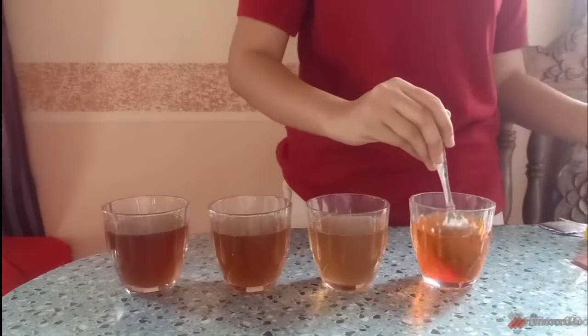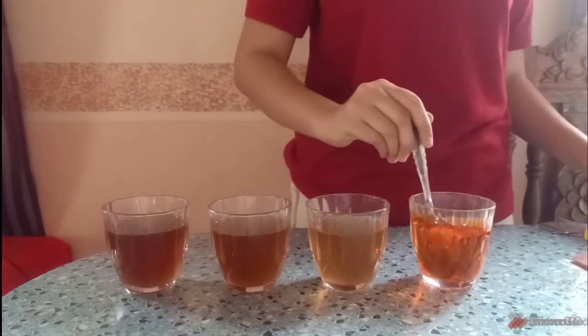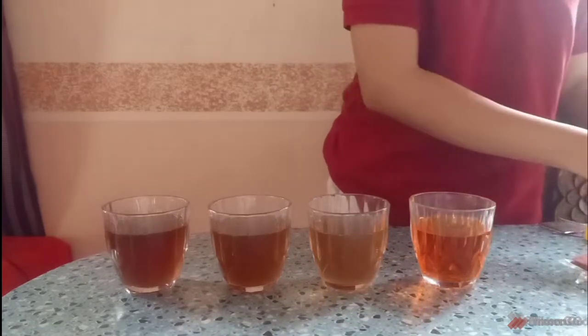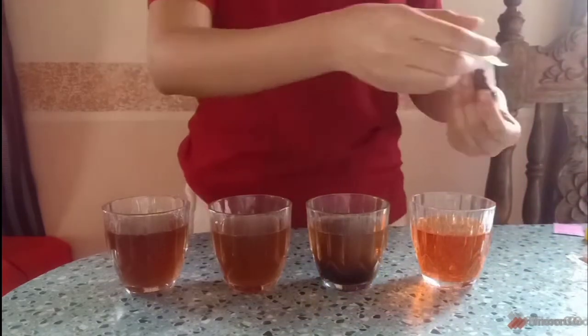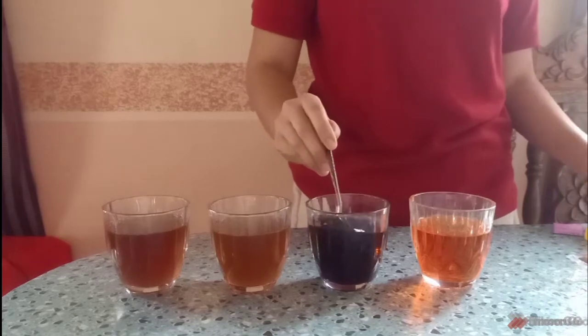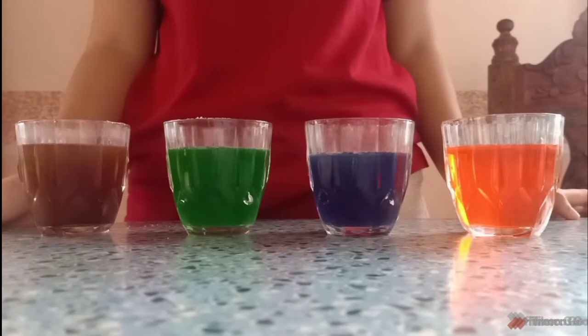After mixing the solution, we are now ready to add different food colors. In our case, we used orange, violet, green, and red. You may use other colors as much as you like. Here, you can see the solution with food color mixed in it.